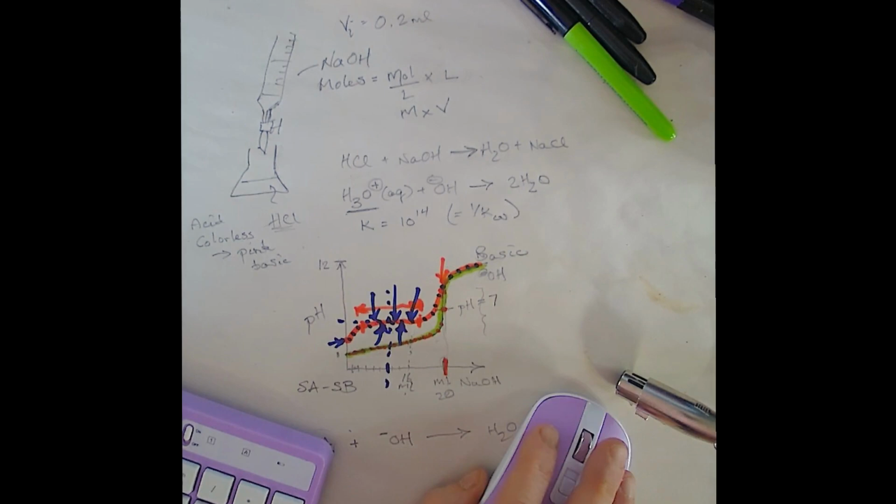Okay, but we can look at this in a little more detail by using a pH meter, which allows us to break the titration down into a series of steps, about a milliliter at a time, each time measuring the pH as we go along.